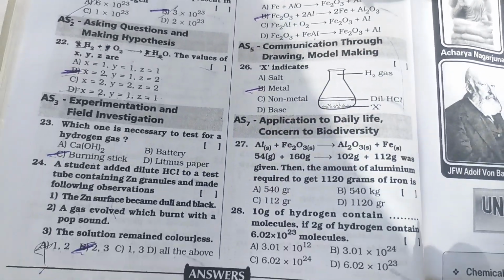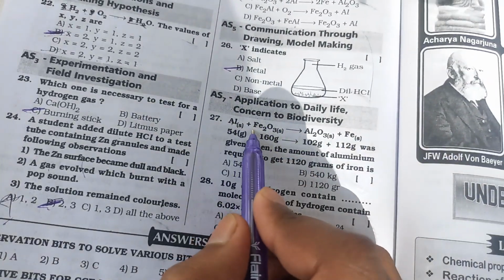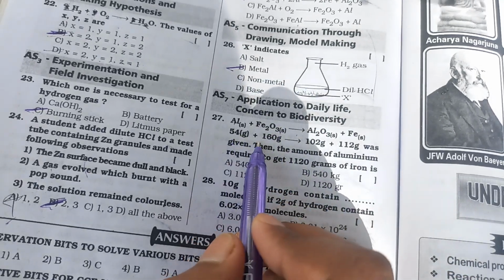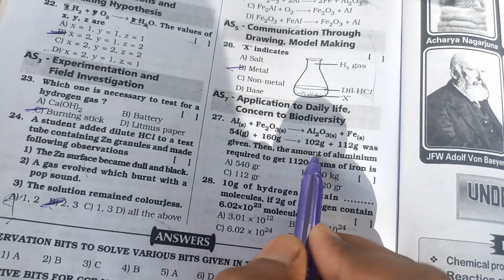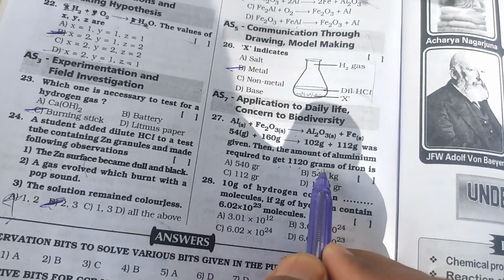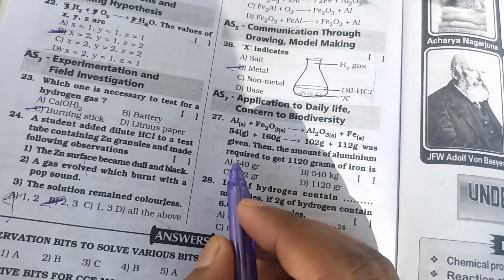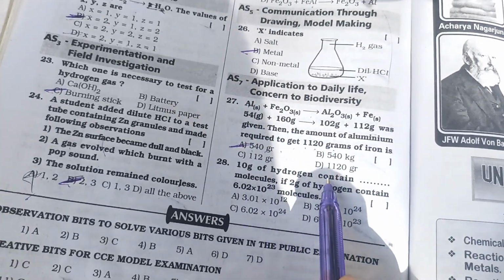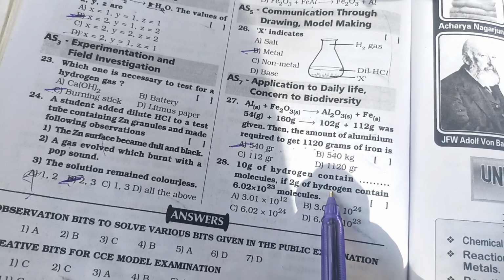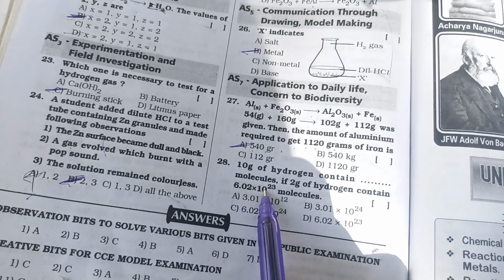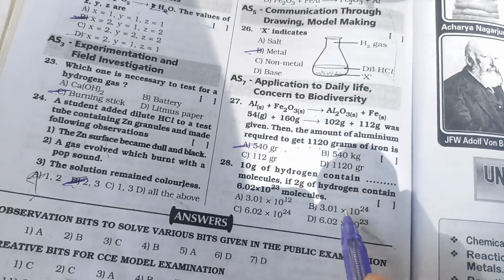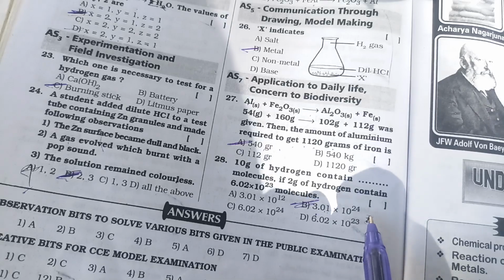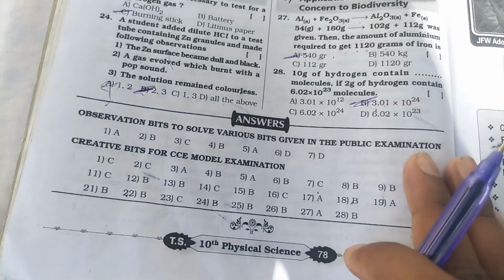Okay, in the downside. Question number 27, Al plus Fe2O3 gives rise to Al2O3 and Fe. The amount of aluminium required to get 120 grams of iron is, okay, so it's 540 grams, you can find. So 10 gram of hydrogen contains how many molecules? If 2 gram of hydrogen contains 6.022 into 10 to the power 23 molecules, then it will be B. Okay, 3.01 into 10 to the power of 21. Okay, and that is our answer.